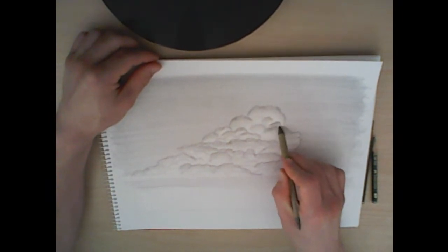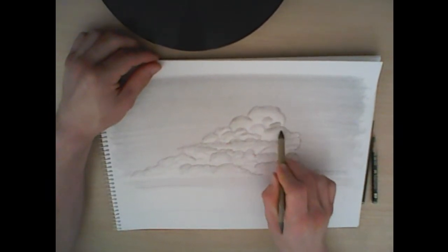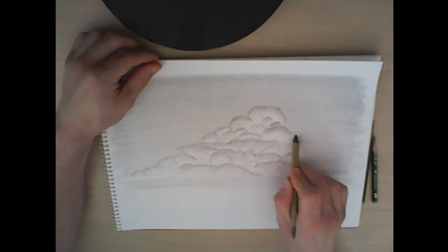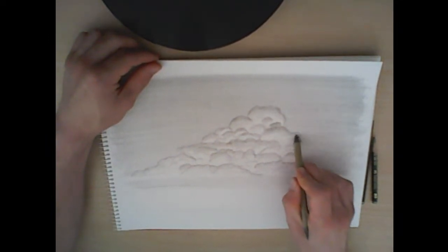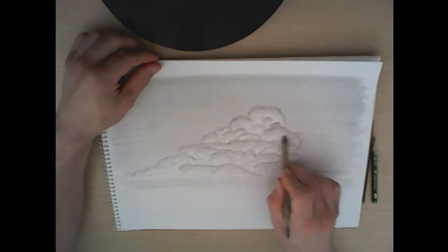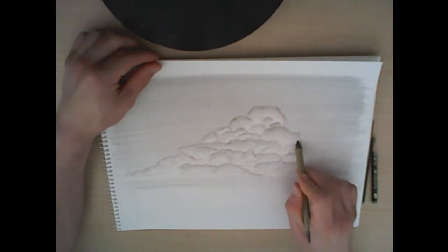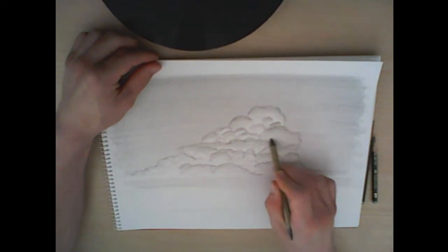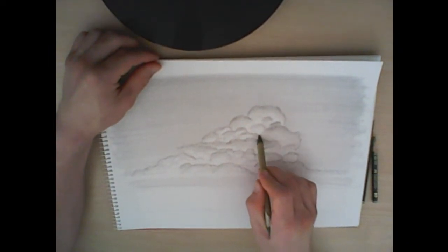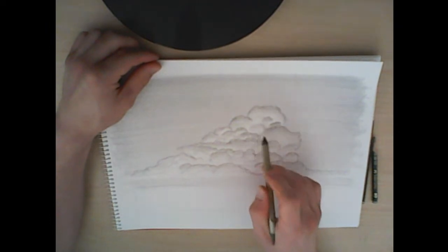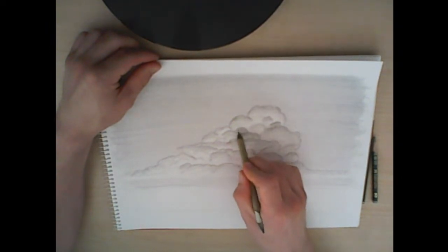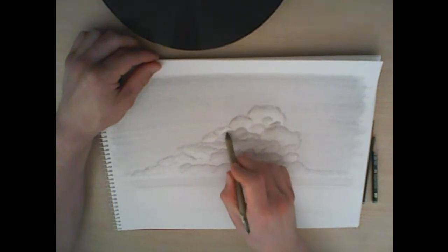because wherever there's a top part in this cloud, it is facing upwards towards the sky and therefore a little bit away from the sun. And the darkest part of this cloud would be the part that is facing away from us.